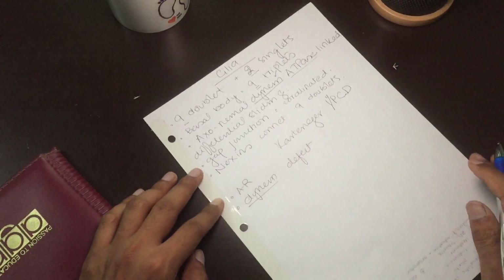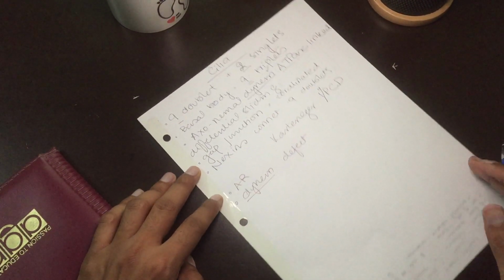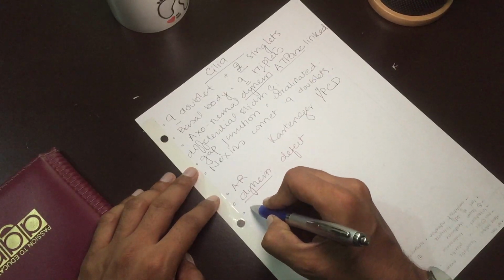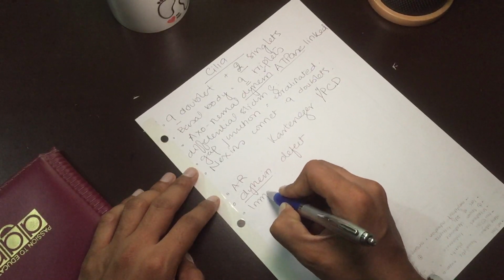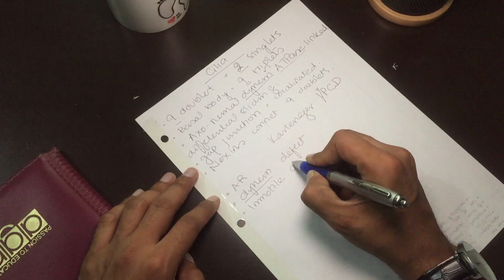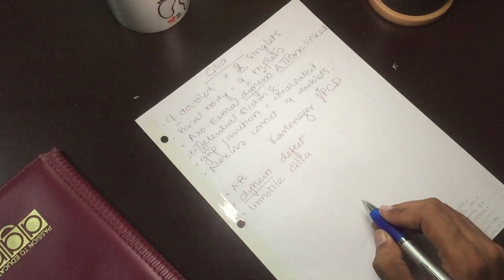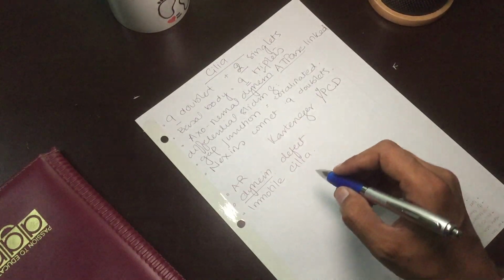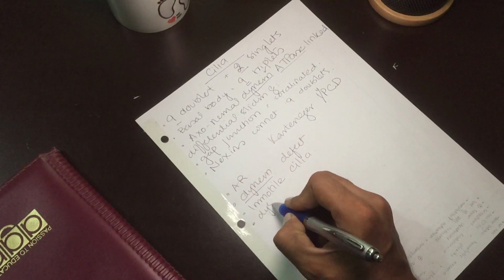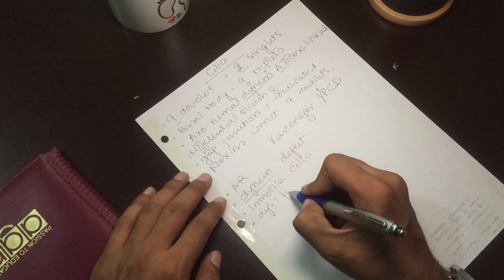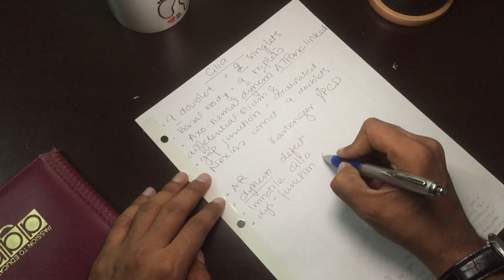If this dynein is defective, then there is no motility of cilia. So cilia are immotile. So all the ciliated epithelium is dysfunctional.